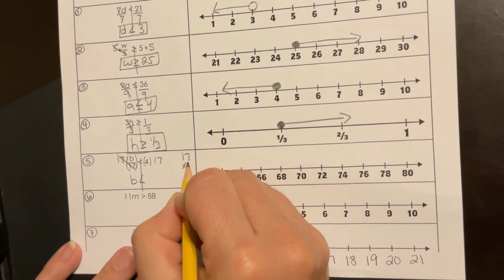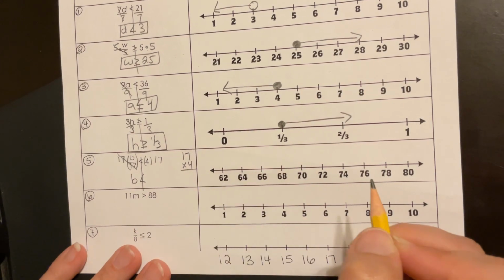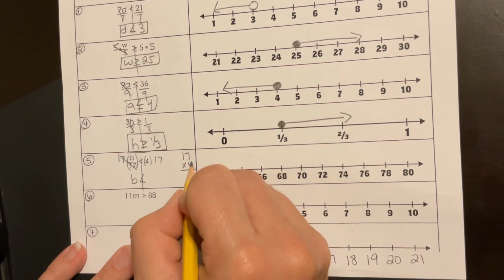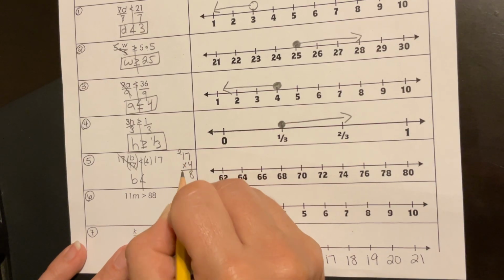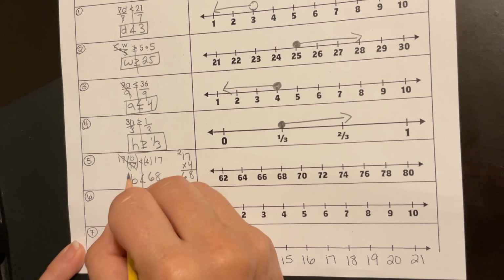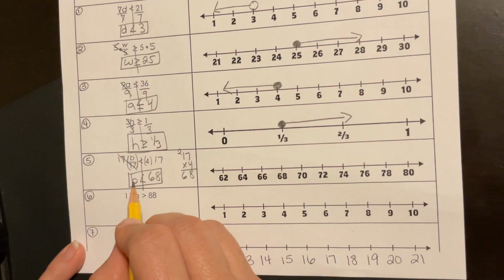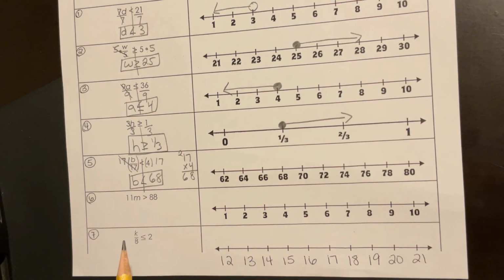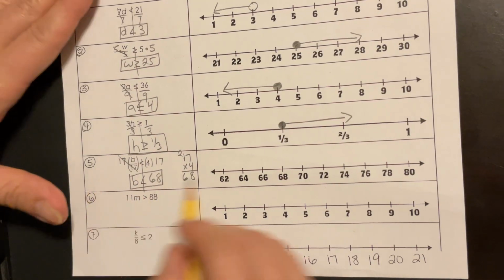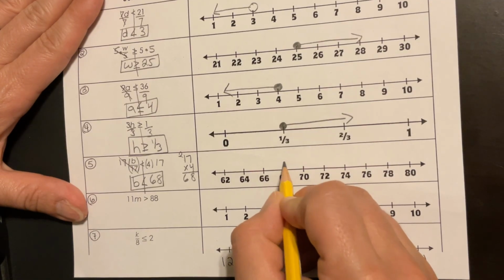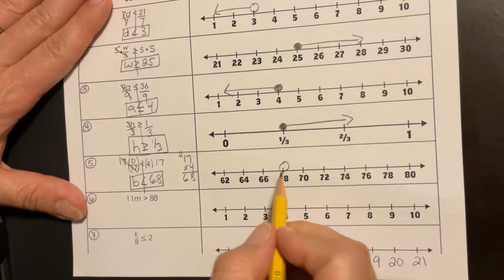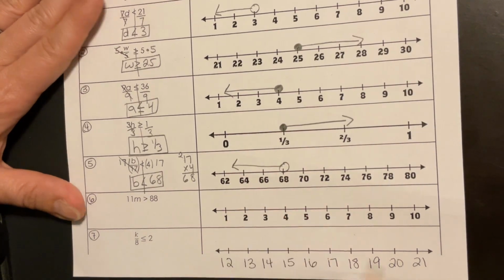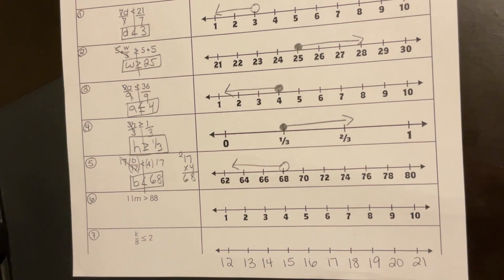And this one, I cannot do in my head. There is nothing wrong with going to some space and doing your multiplication. 4 times 7 is 28. 4 times 1 is 4, plus 2 is 6. Your solutions, all my B's, are less than 68. I'm going to go find 68 on my number line. I am going to put an open circle because 68 is not an answer. And then I'm going to draw an arrow to the left because that's where all my answers are smaller.